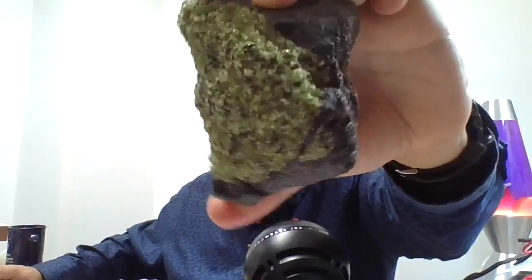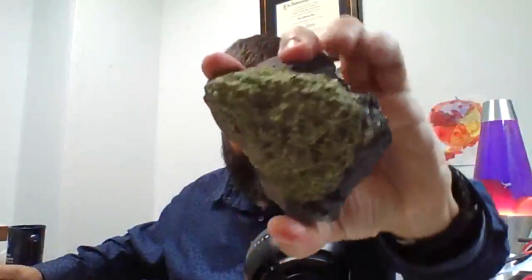Take a look at this sample. I'm actually holding a piece of the mantle, and you can see that the mantle's green. If you were to take this class, of course, face-to-face, you'd get to hold a piece of the mantle too, but we have to make do as best we can being online.